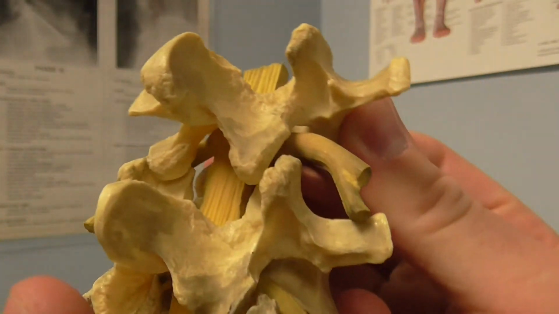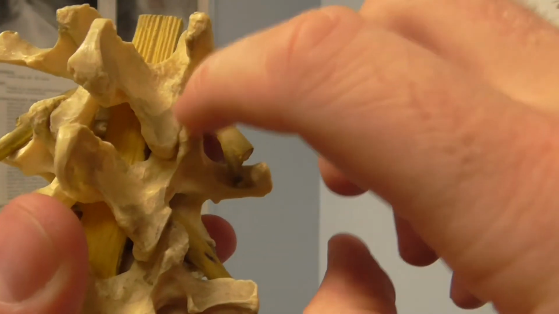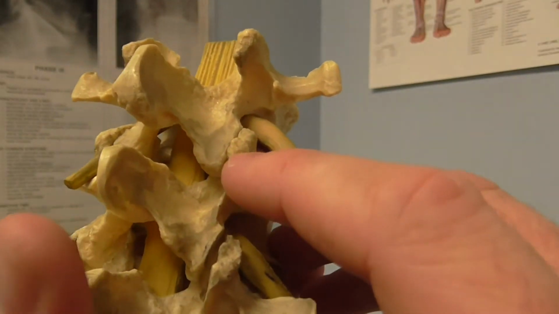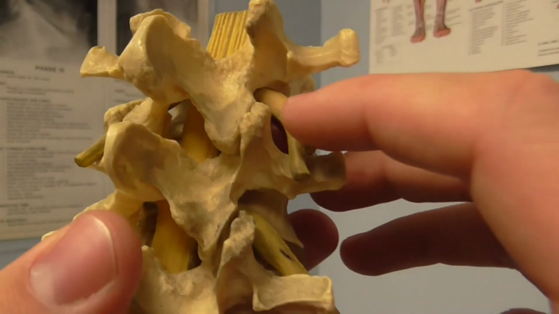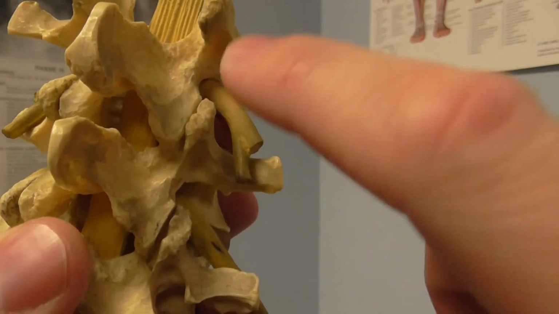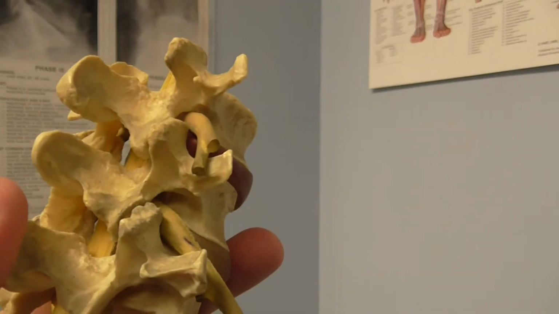You can see here when you move, bend forward, backward, you can see motion at that joint. There's a joint capsule in there. This could become very inflamed. So this is a common area that people injure in their back, is they actually injure these joints. The joint gets inflamed, it hurts. Commonly this is a source of back pain, very common.